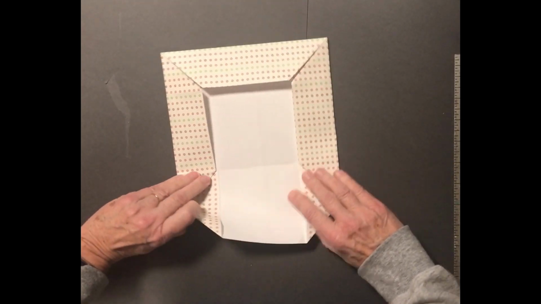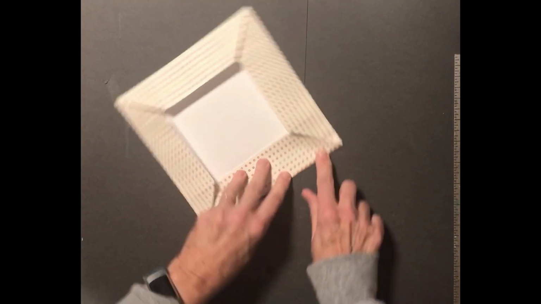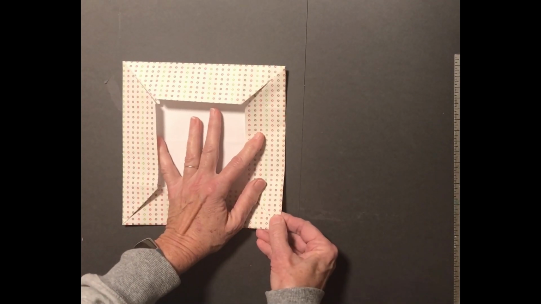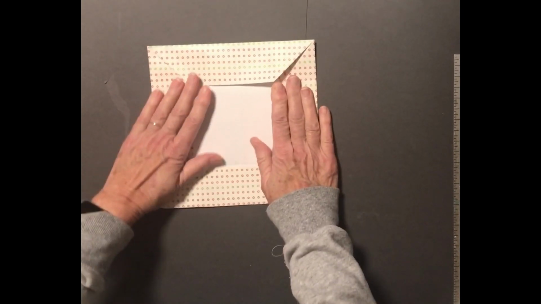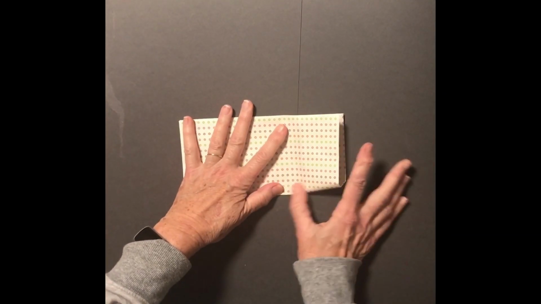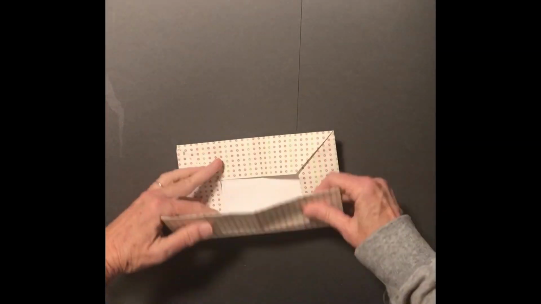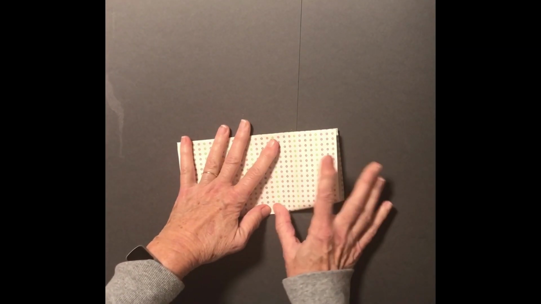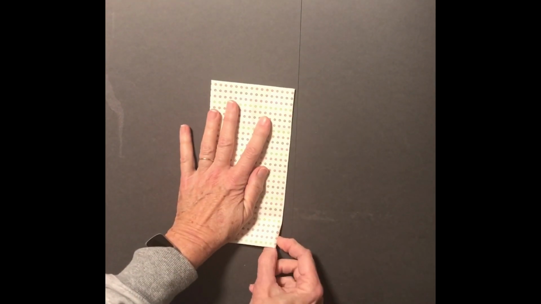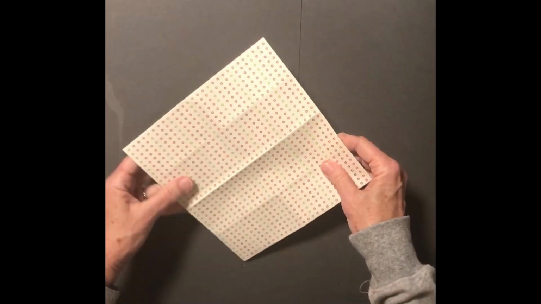So I'm doing that on all 4 sides. Then I'm going to fold the entire piece up to the top, make sure it's even and crease nicely, unfold it, do the same thing on the other side. So I end up with creases going both directions.